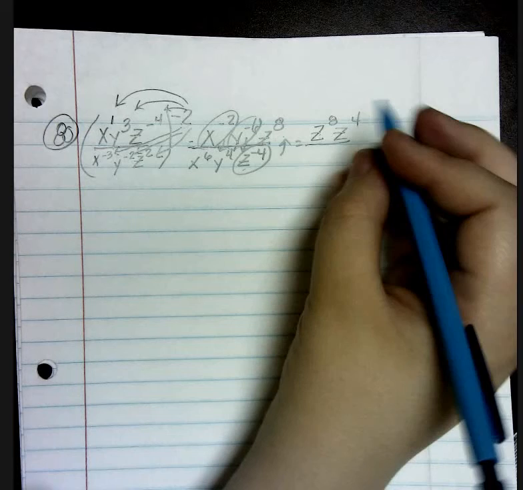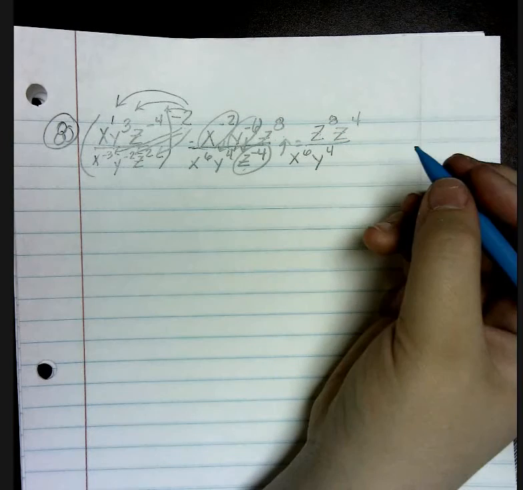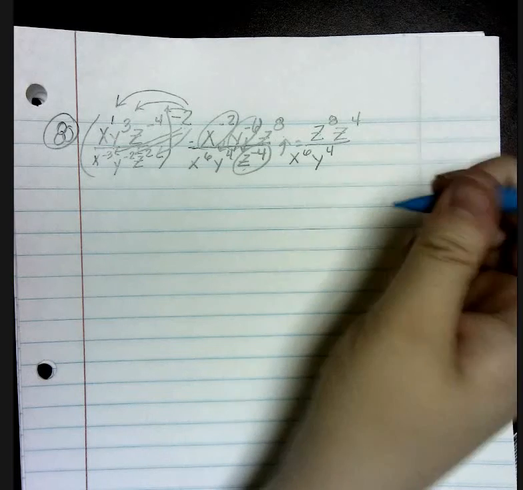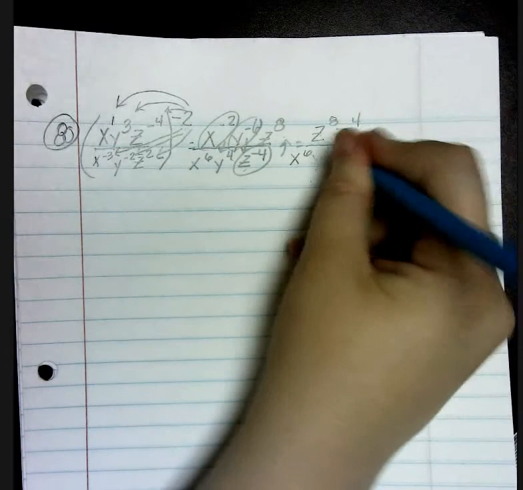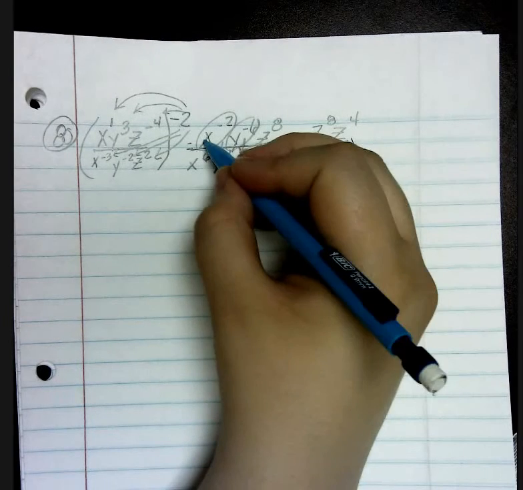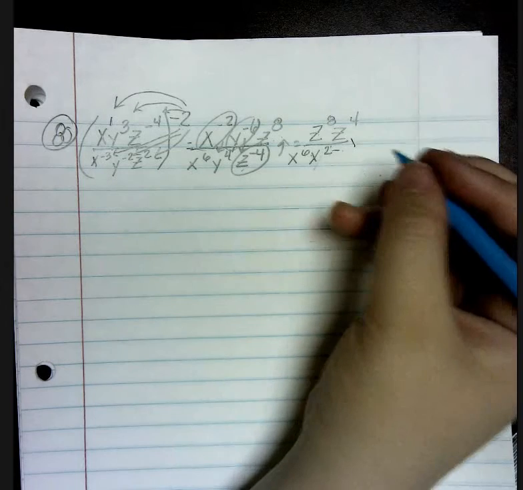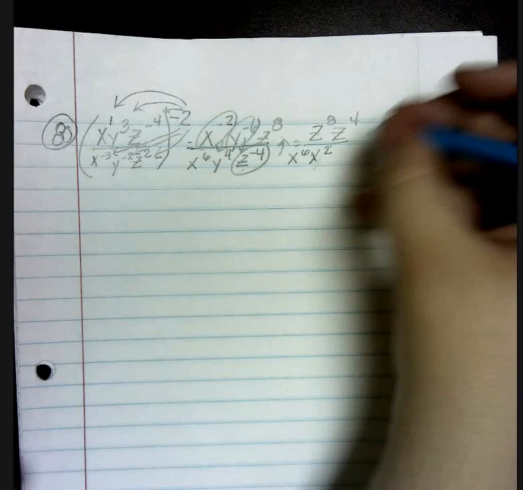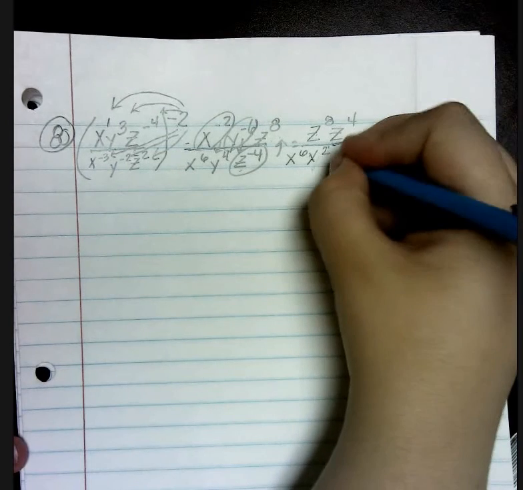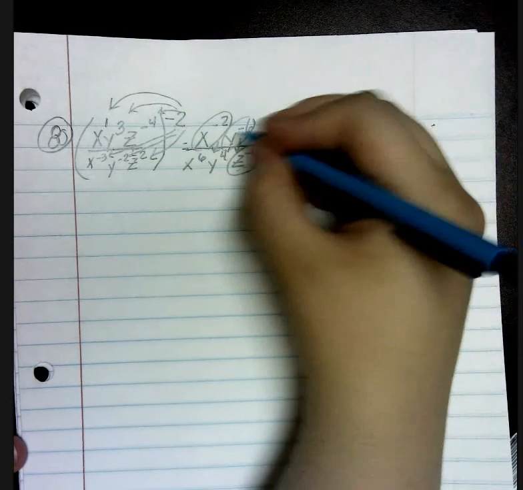And then I had my x to the 6th, y to the 4th stay on the bottom, and got to put these in alphabetical order. Sorry about that, guys. My x to the 6th stayed on the bottom, and my x to the negative 2 moved to the bottom, and it became a positive 2. And then my y to the 4 stayed on the bottom, and y to the 6 moved to the bottom.